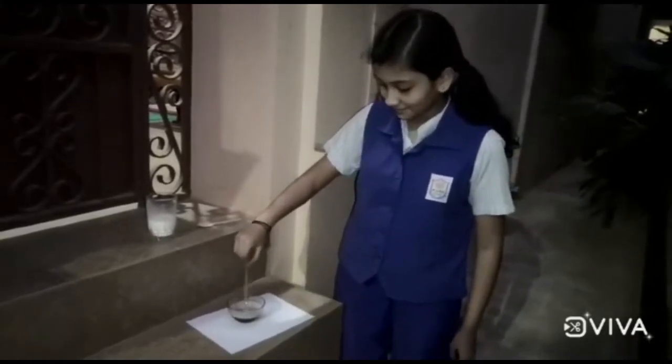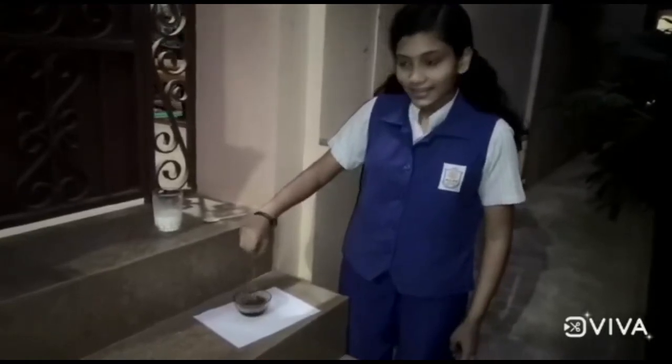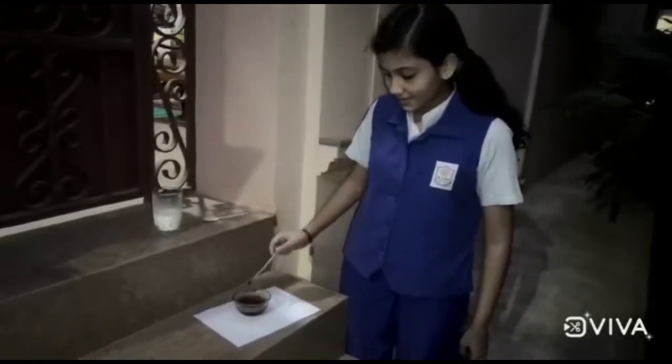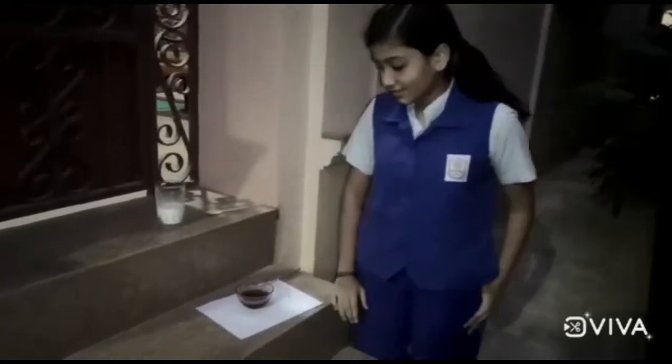Let's mix it. Here we can see the color of the milk is changing. Now let us wait for 2 minutes for the reaction.